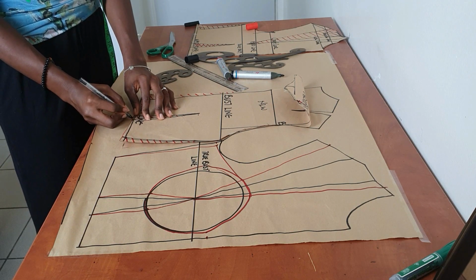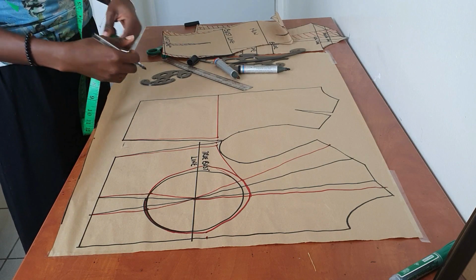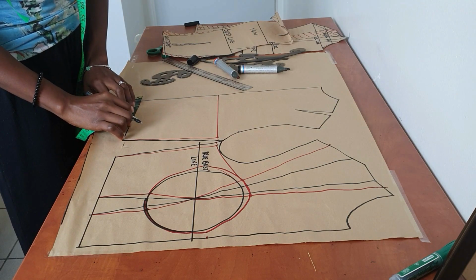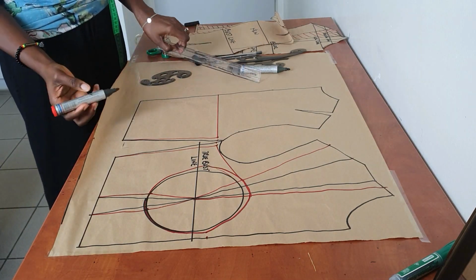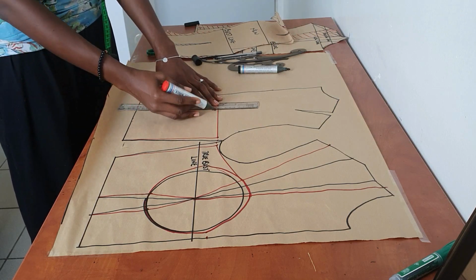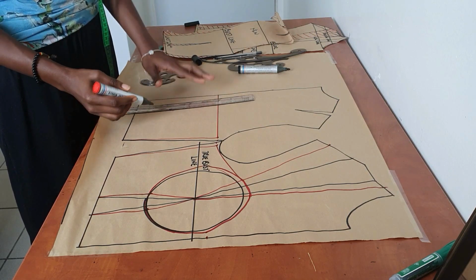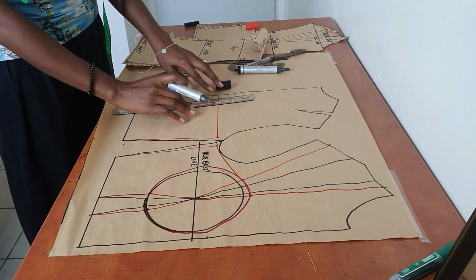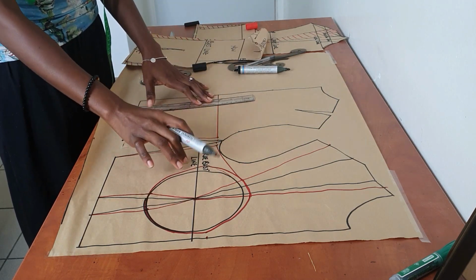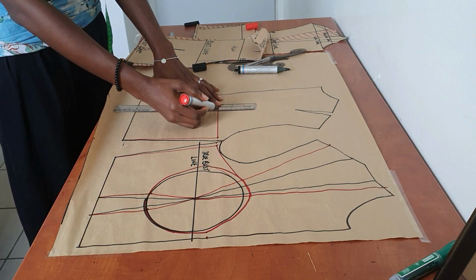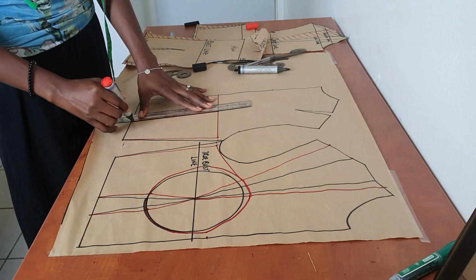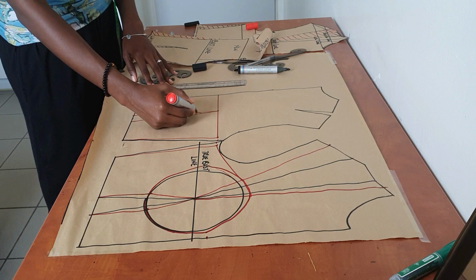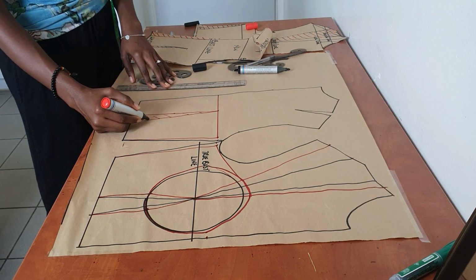So my back dart is starting from this point. Now I'm going to take 1.25 centimeters on both sides. Now I'm going to connect my dart point all the way up here. I'm not going to stop here, because again, you need to eliminate all of the excess ease that you have in this pattern. So I'm going to take it all the way up here. So this is my new back dart.